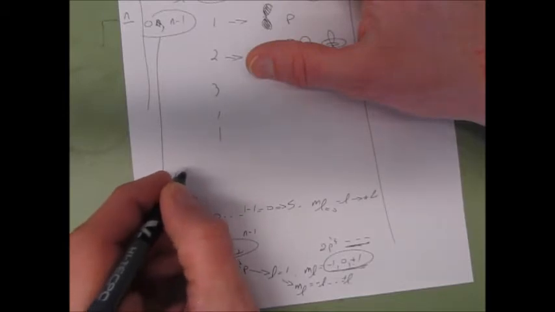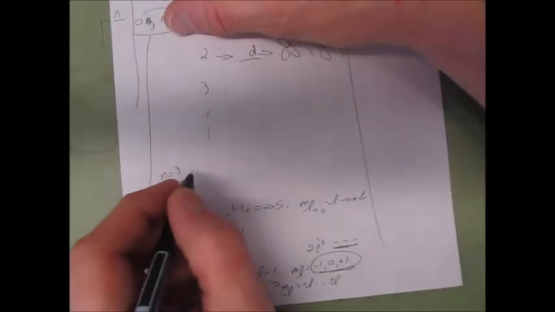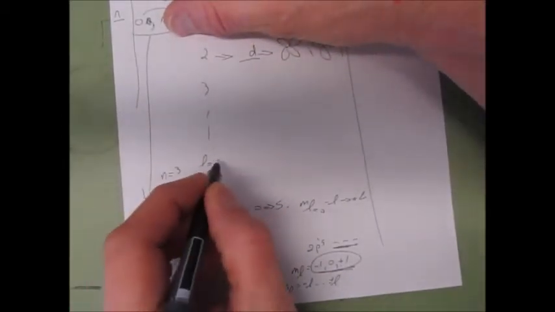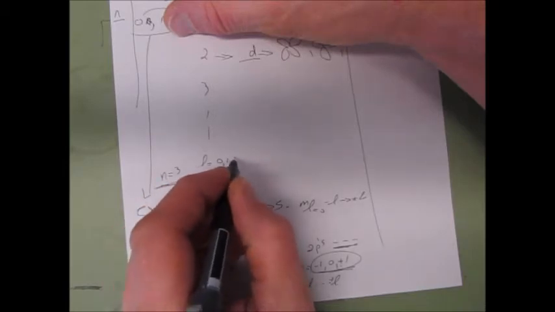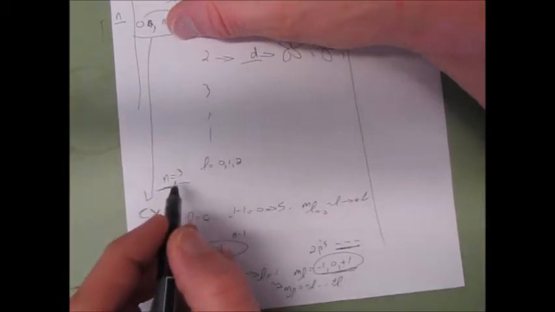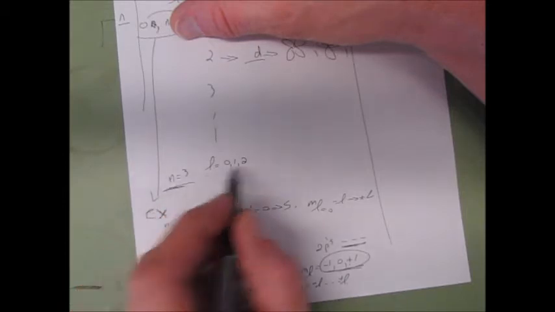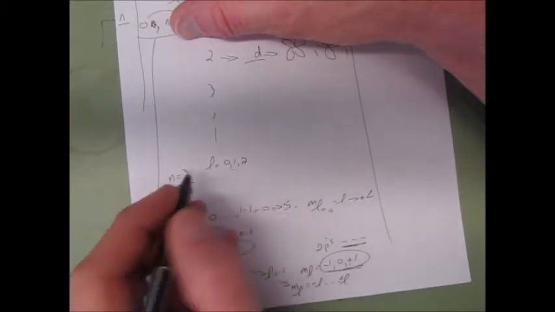We'll do one more. What if n equaled 3? What are all the possible orbitals that can exist if somebody simply told you n equals 3? The possibilities are L can take on values starting at 0, counting up by integer numbers, until you hit the value of n minus 1. So 3 minus 1 is 2, so the L can be this.